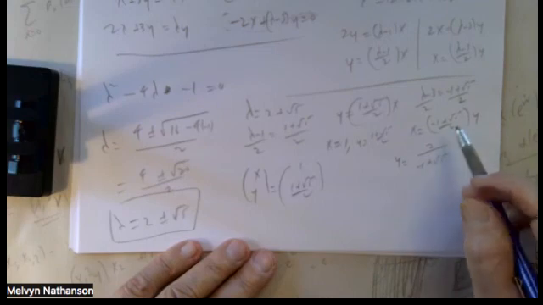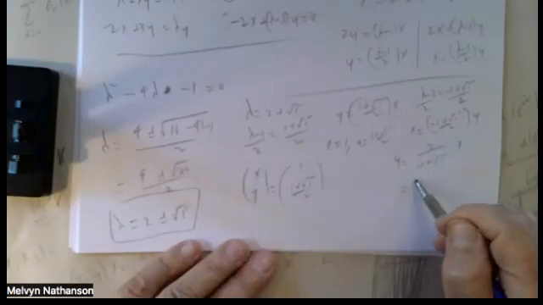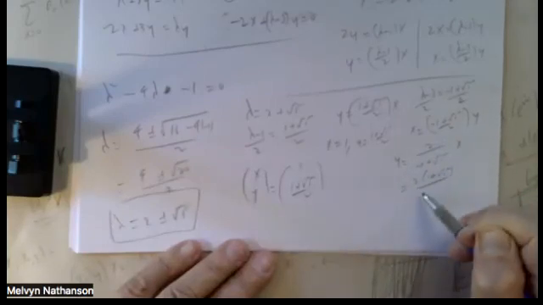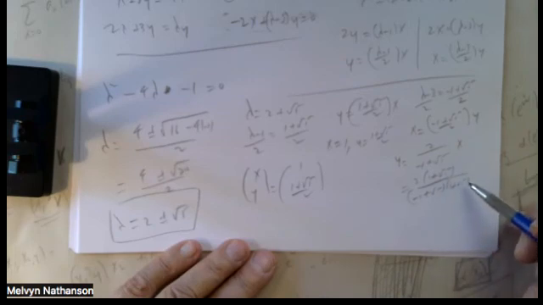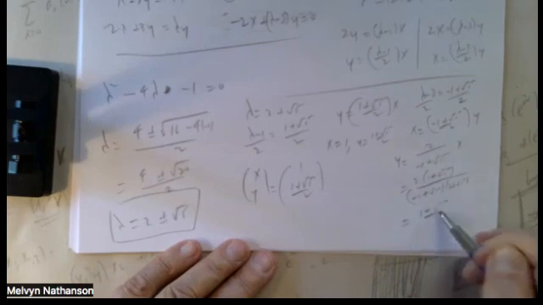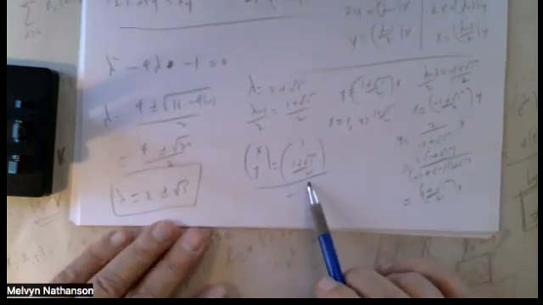If I multiply top and bottom by 1 plus root 5, I get 4 in the denominator, and exactly the same thing, 1 plus root 5 over 2 times x. So this is an eigenvector with eigenvalue 2 plus root 5. And if I let lambda be 2 minus root 5, I'll get another eigenvector for that eigenvalue.